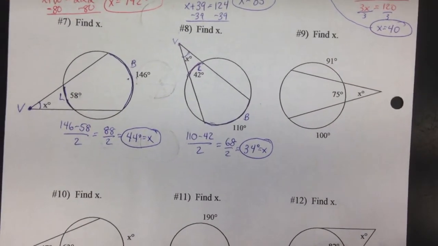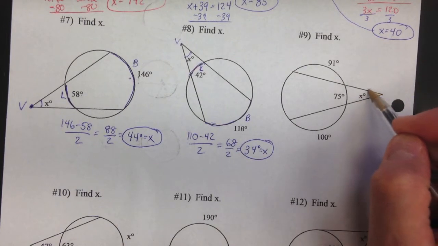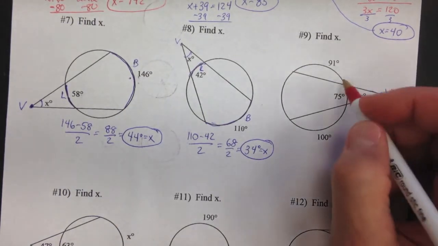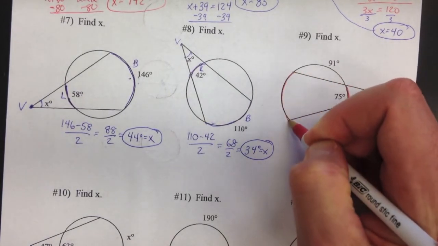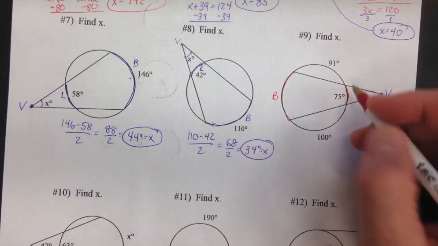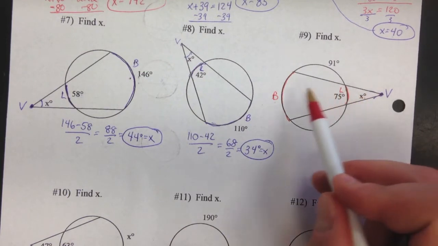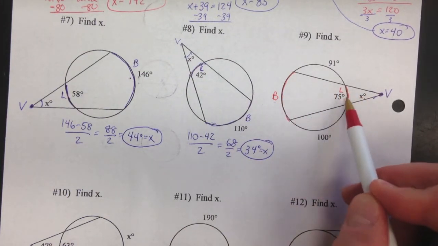All right, number 9. Where's the angle? Here's x degrees. The vertex is outside again. Now we've got 2 arcs where it hits the circle. Here's the big arc, but we don't know that yet. Here's the little arc. To be able to calculate the outside angle measure, you have to know big, so we can do big minus little over 2.